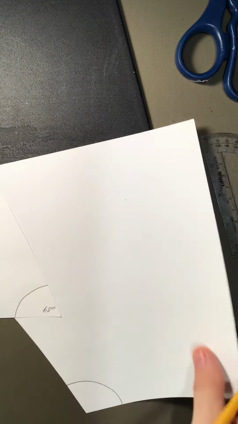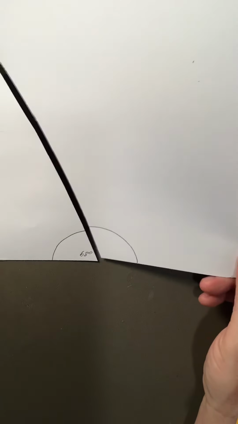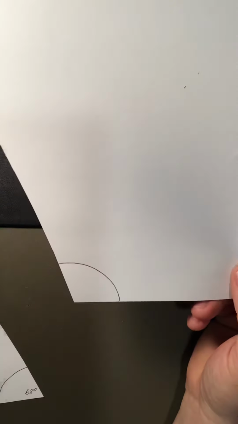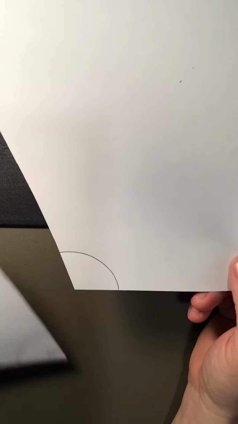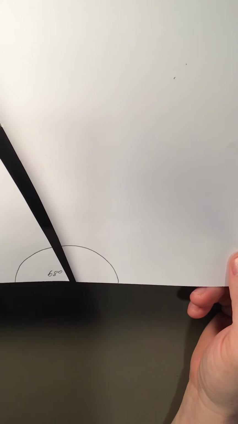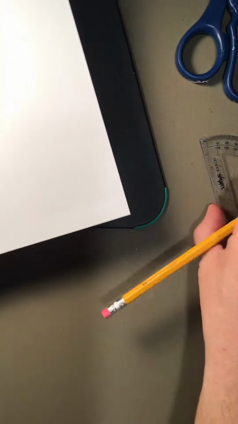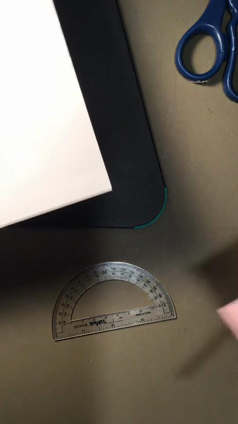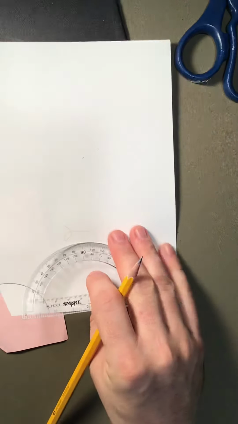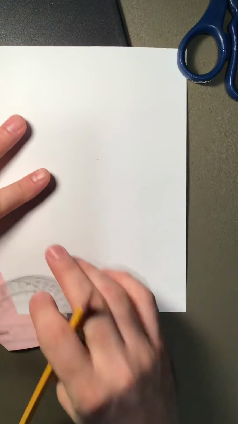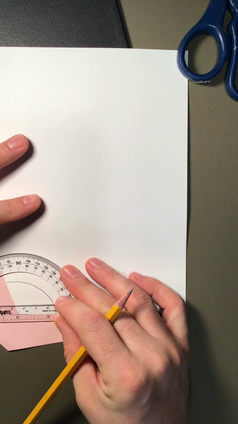So now, because they started off as a half a circle, 180 degrees, what do you think this one is going to measure? Remember, they are going to add up to 180 degrees. Hopefully you're thinking, well, what's 180 minus 68? That should be around 112 degrees. So let's check. So definitely more than 90. It's more than a right angle.